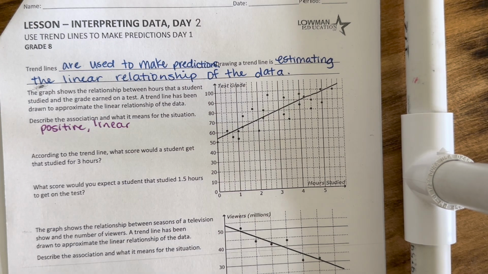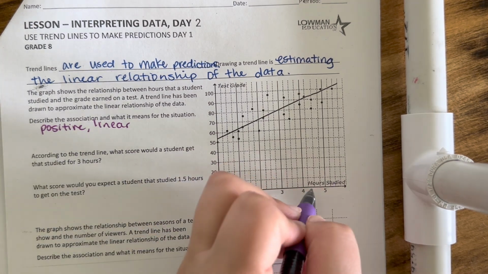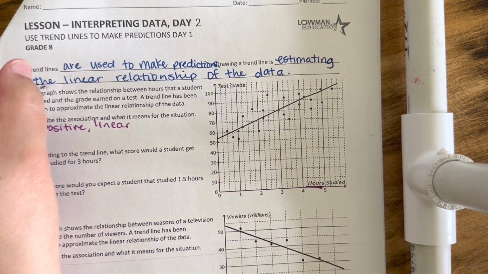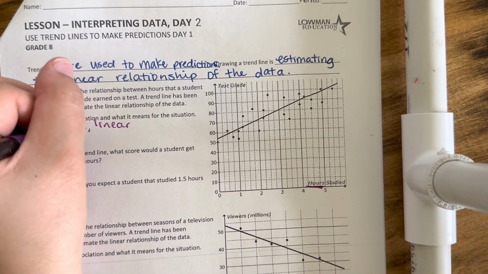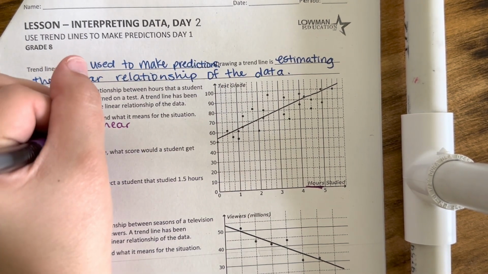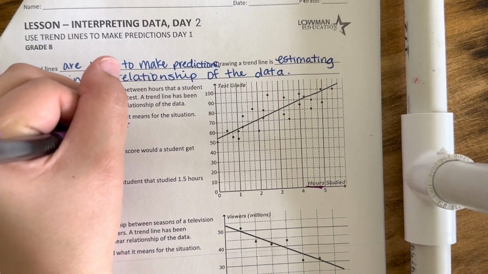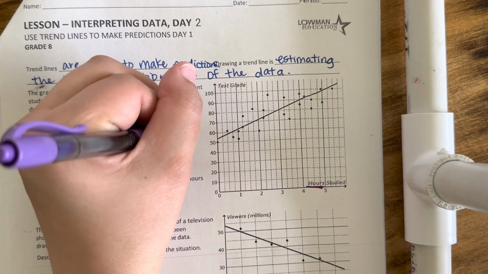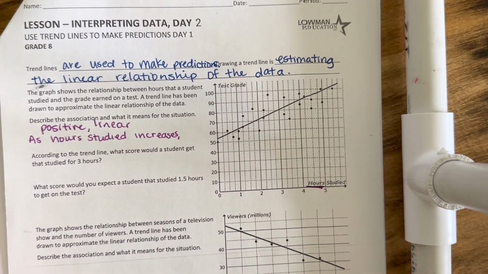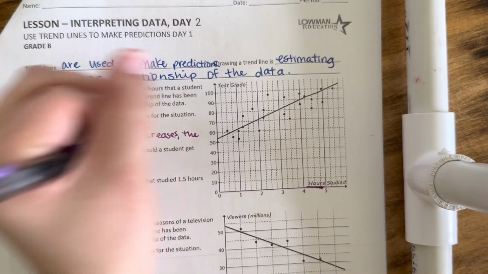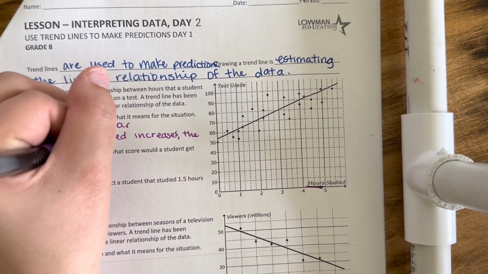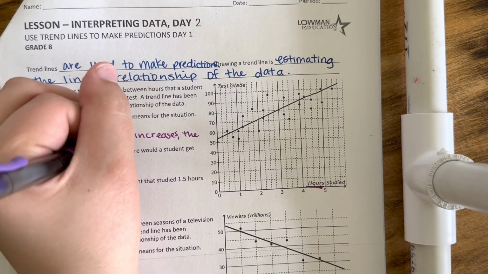What does this mean for the situation? So, as the number of hours studied increases, the test grades increase. That is what the pattern is showing us.